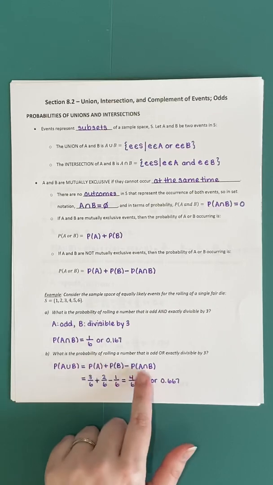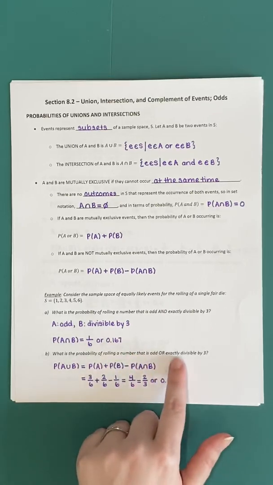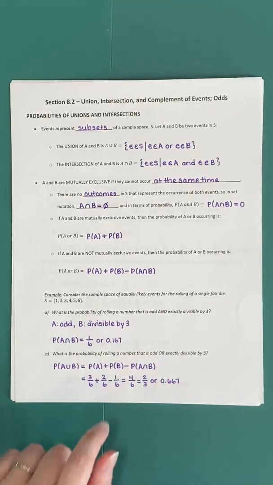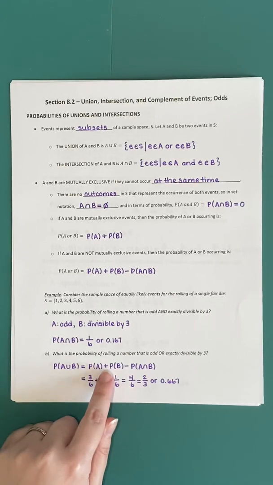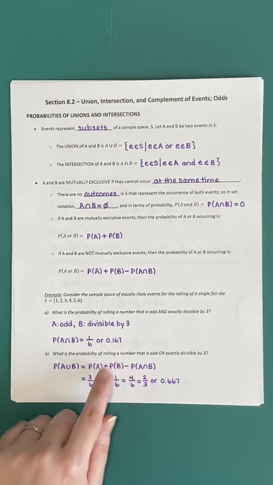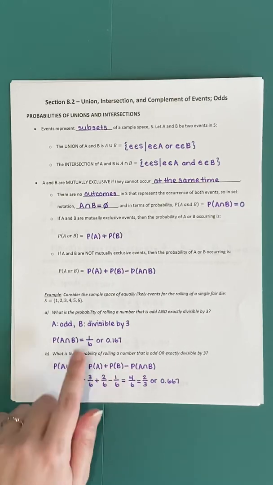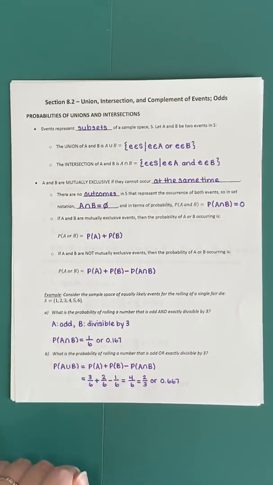So the probability of getting something that is both odd and divisible by 3, well, there's only one way to get something that falls under both of those categories. So the probability of the intersection is 1 out of 6, which is actually what we just calculated above.